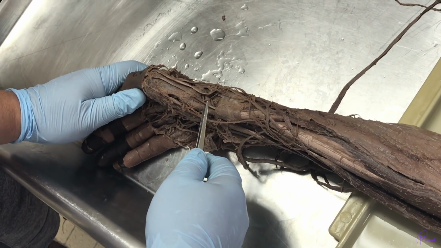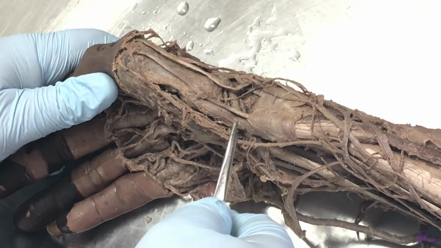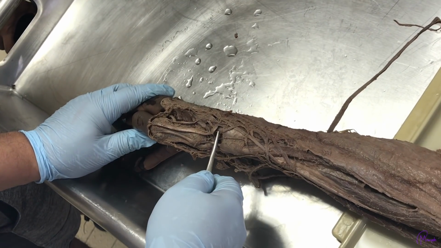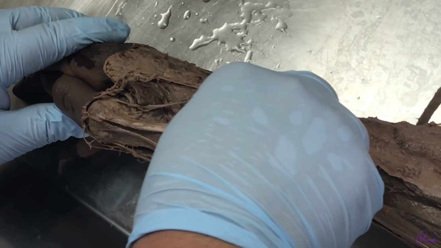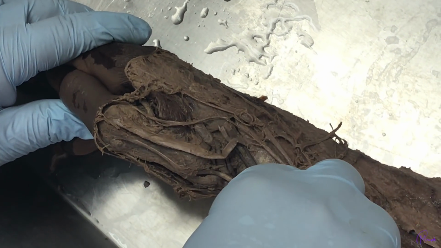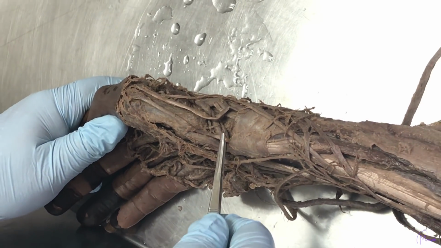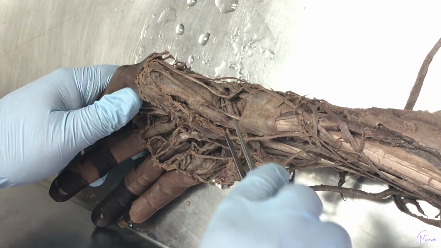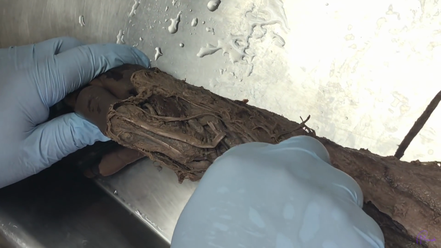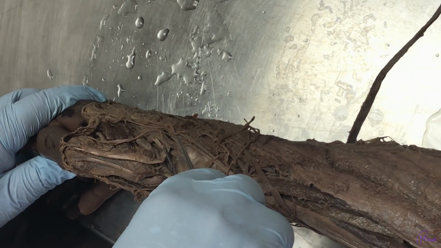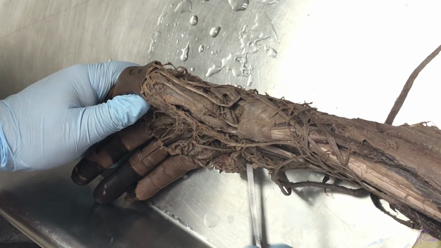Okay. This is the abductor pollicis longus and abductor pollicis brevis. These two. Extensor carpi radialis longus and brevis. This is the extensor carpi radialis. It extends the hand. These are the abductors.